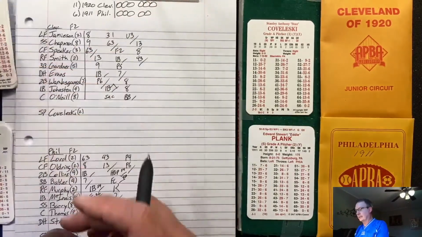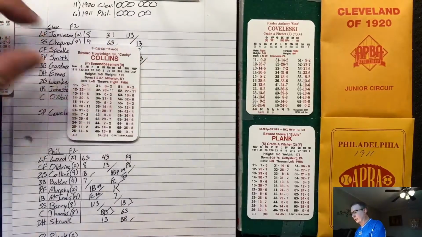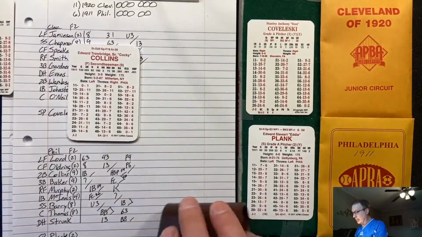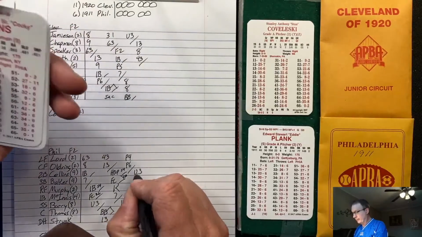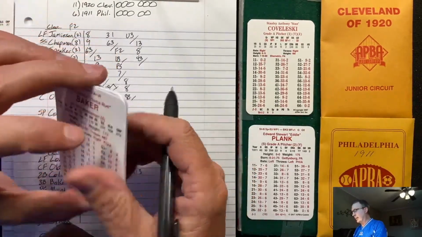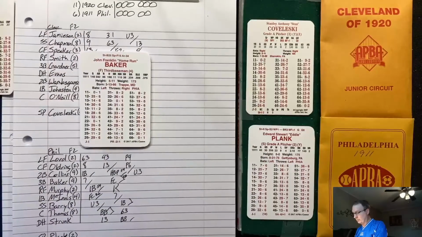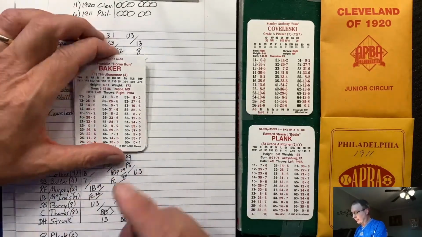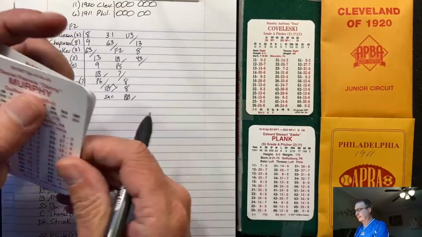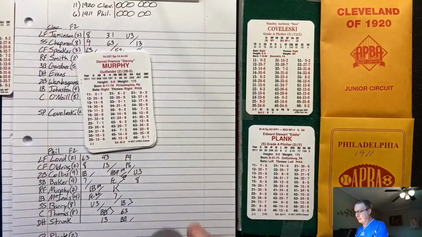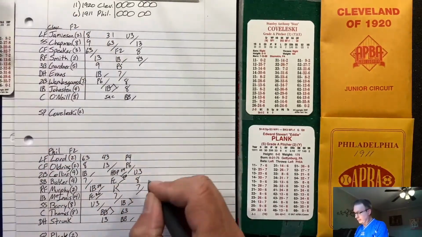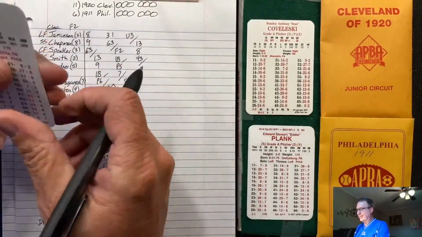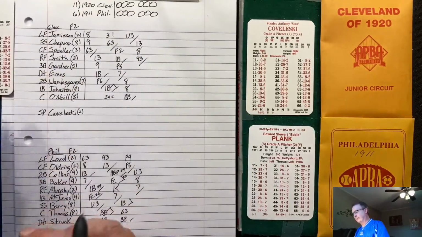Bottom of 6. No score. Hick Collins, 56, 12. And ground out to first. And that's the first time he's been retired today. Home Run Baker, 63, 31. Flies out to center. Danny Murphy flies out to left field. And a little 1-2-3 6th for Cleveland.